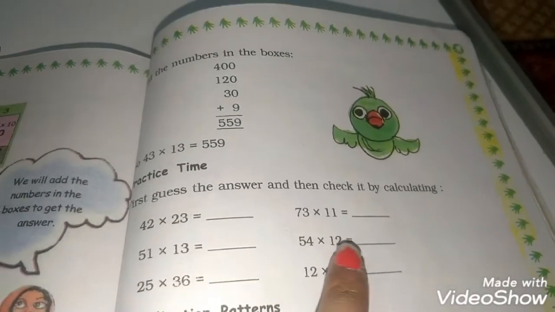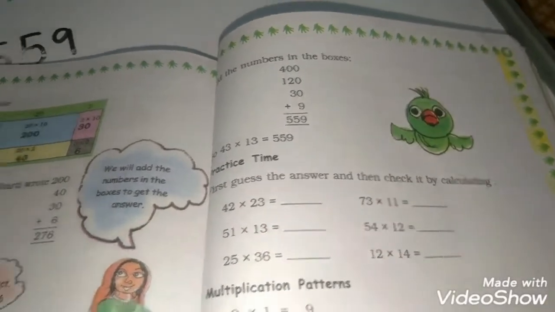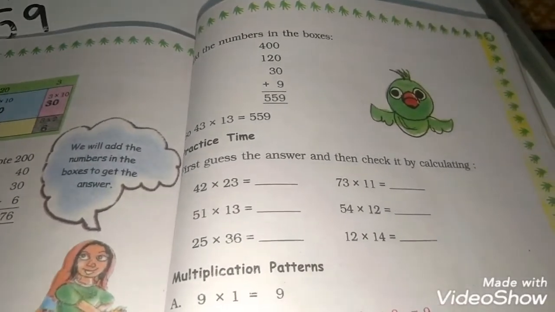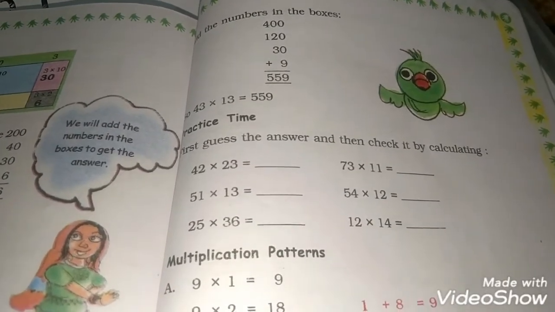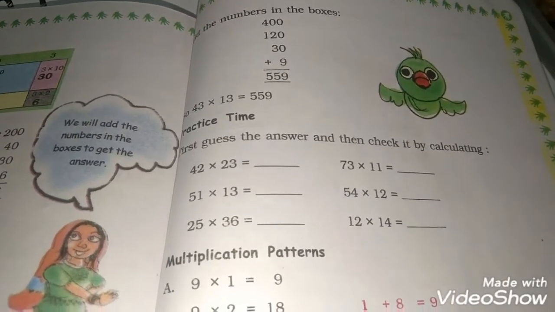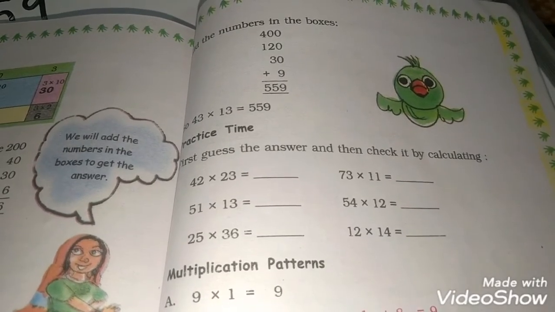So now you have to complete this exercise in your notebook by following the method which I have shown in the video. It is compulsory to follow this method only. And to solve the sums, you have to follow the format.